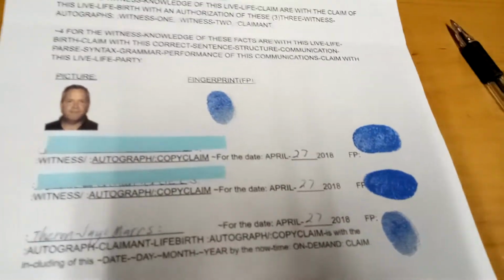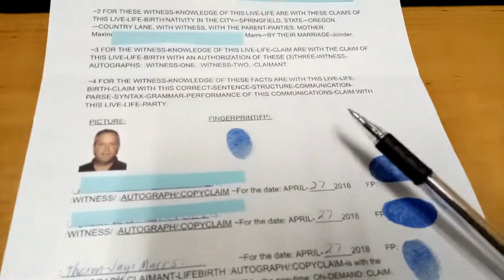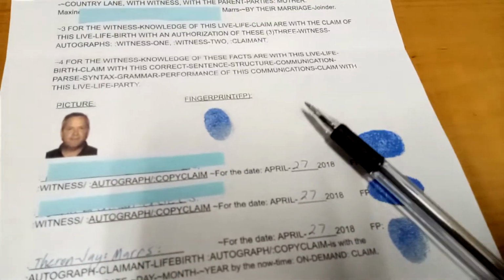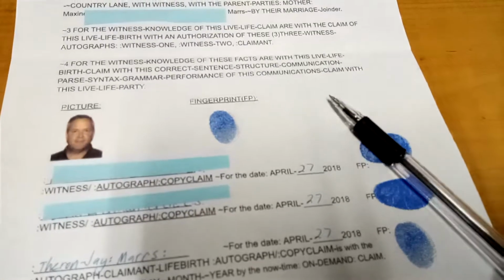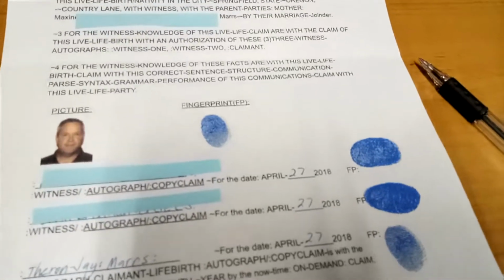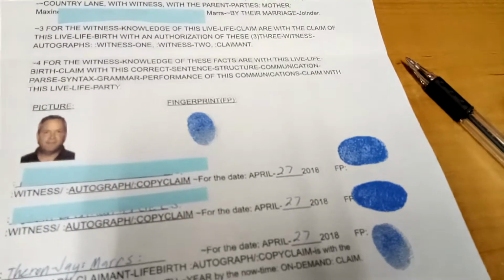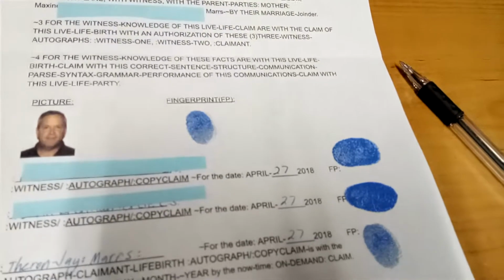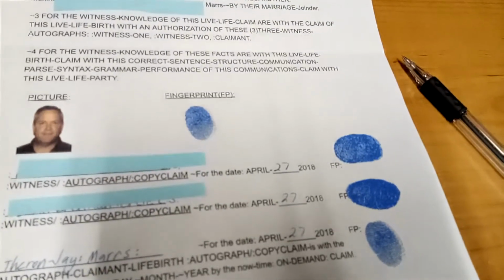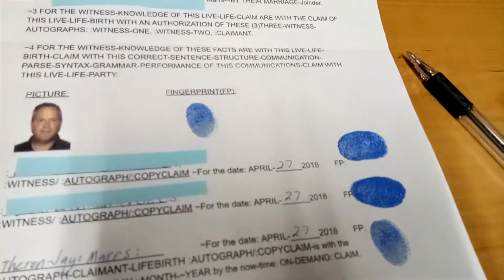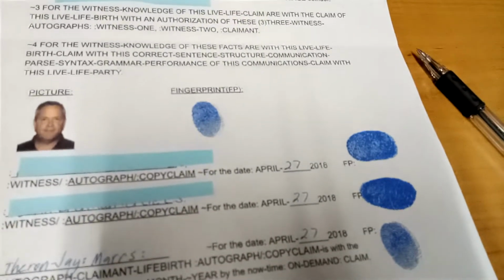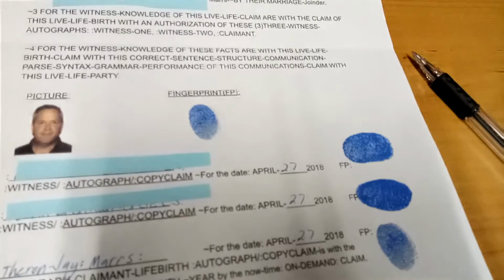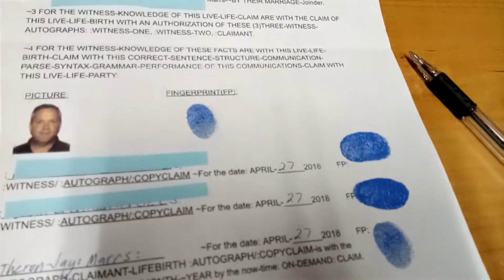Then the thumbprints, fingerprints, and right here, you won't see it on this document, but the newest document does have a space for a DNA sample. Now, you don't want to put blood on here because if they see that, they're going to say the thing's a biohazard and they won't touch it. You can't even use it. But you could tape some hair on there or something like that, or some saliva, but put tape over it so it won't contaminate anyone. That is a real issue.